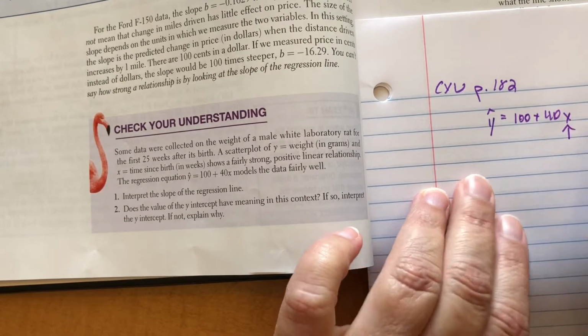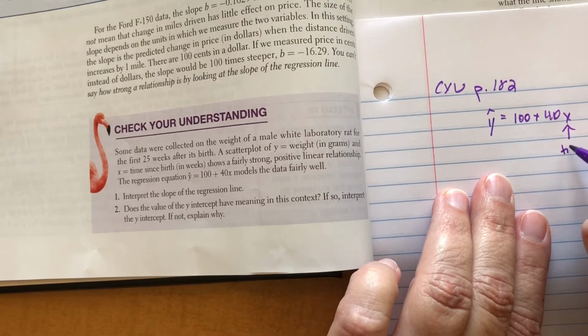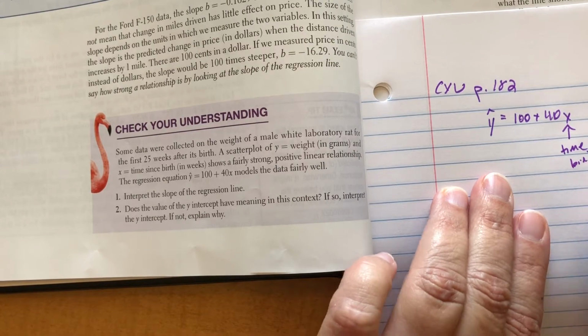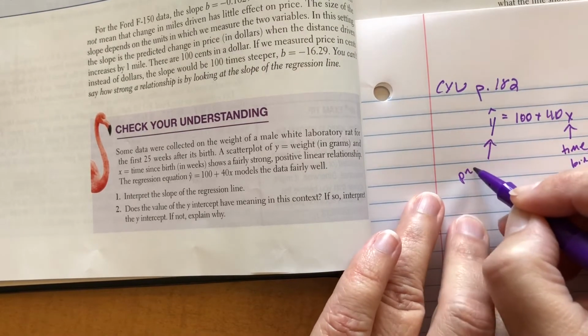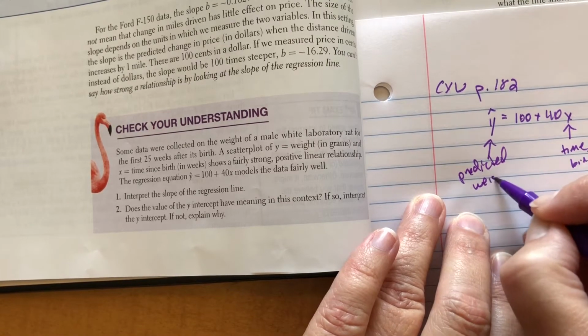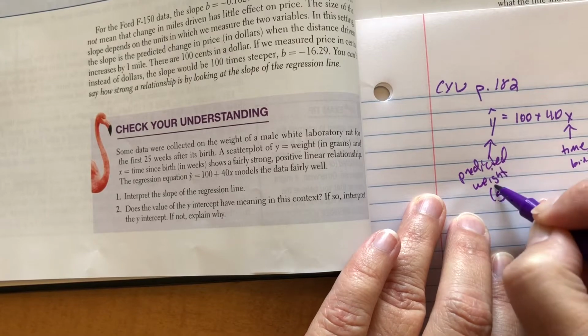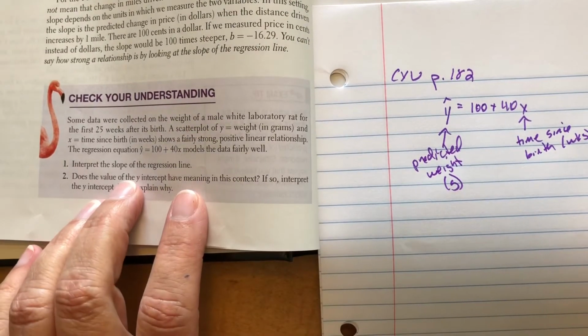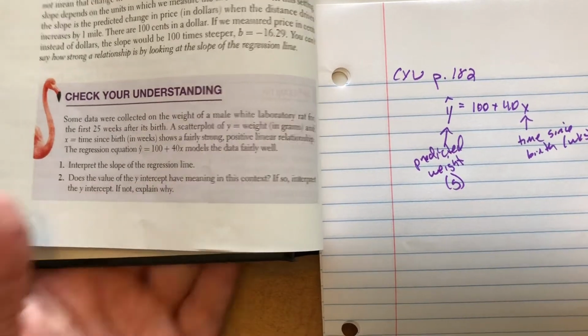I'm going to label x, which is time since birth in weeks, and y hat is predicted weight in grams, okay? Let's interpret the slope of the regression line. Okay, I'm gonna move my book. All right, slope.